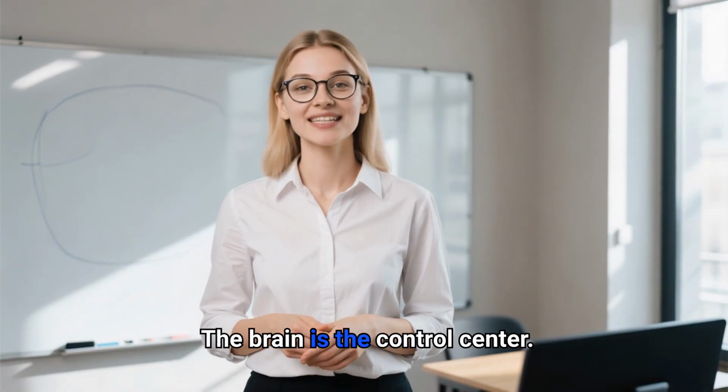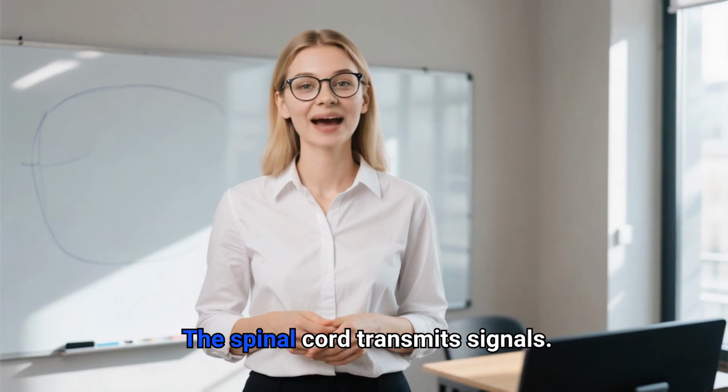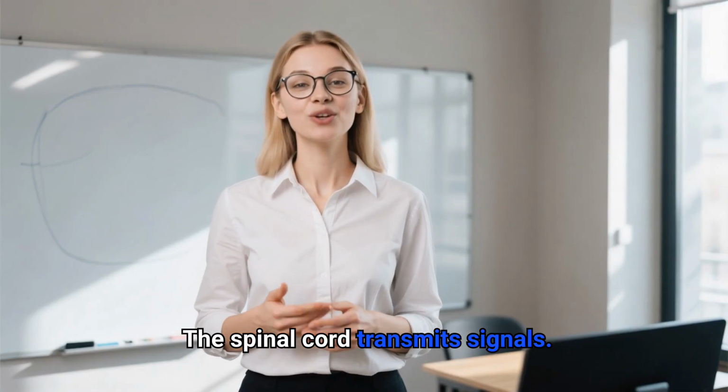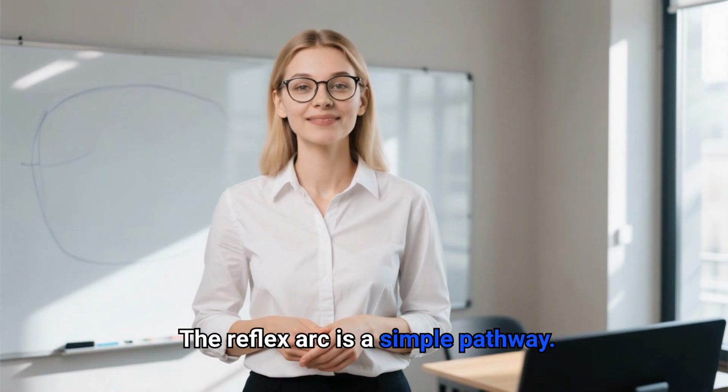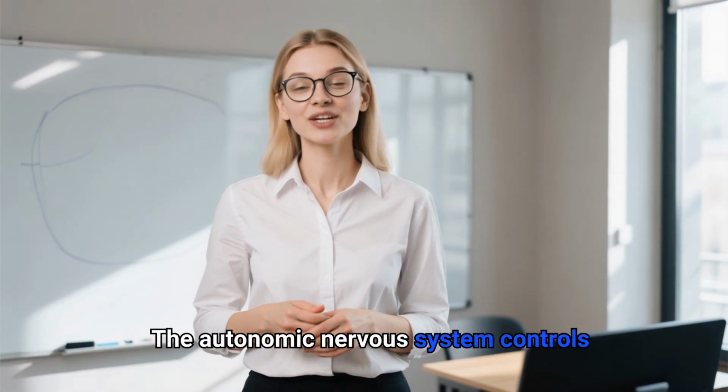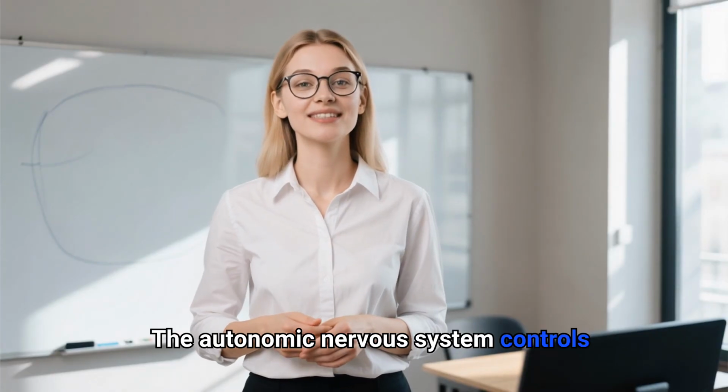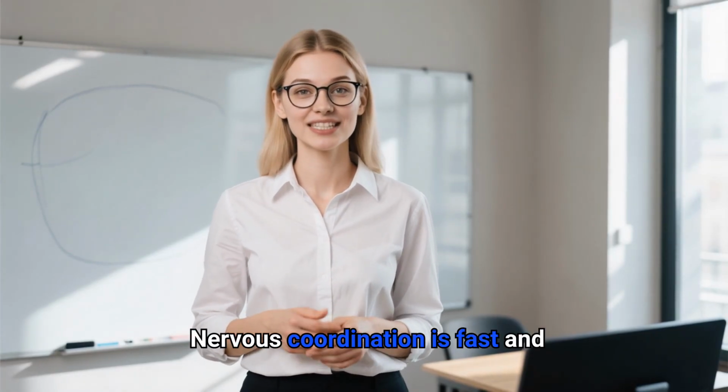The brain is the control centre. The spinal cord transmits signals. The reflex arc is a simple pathway. The autonomic nervous system controls involuntary functions. Nervous coordination is fast and precise.